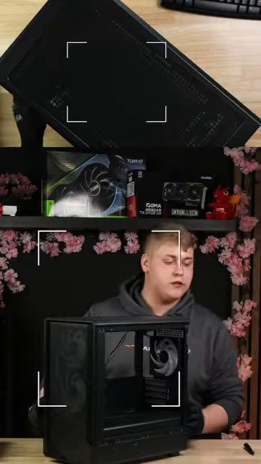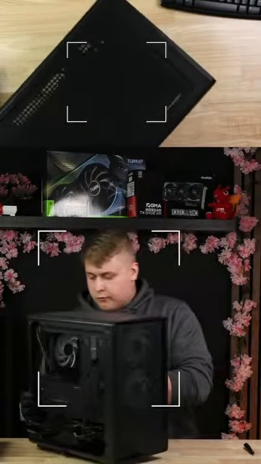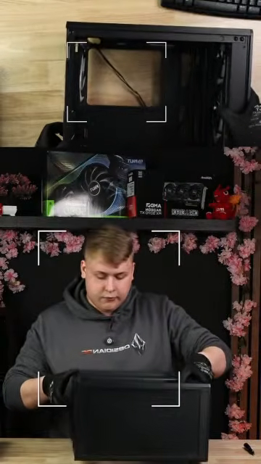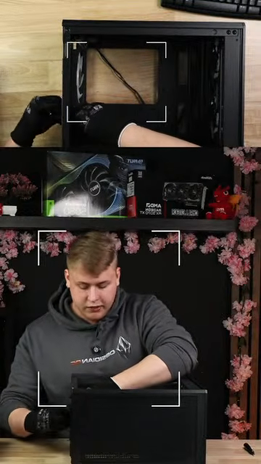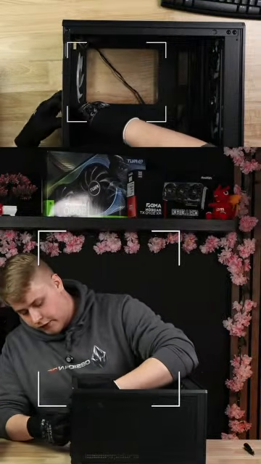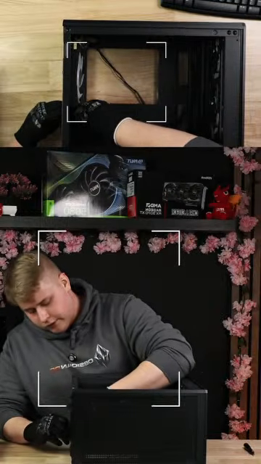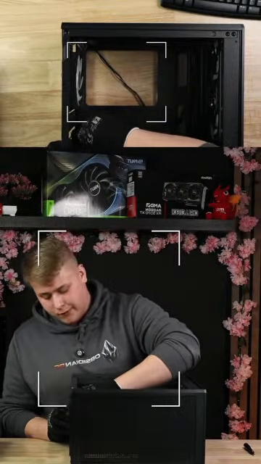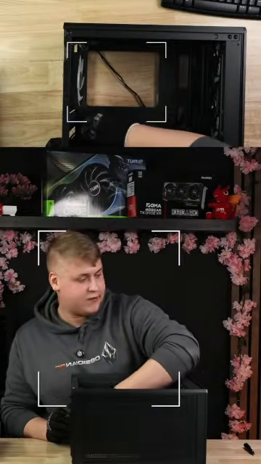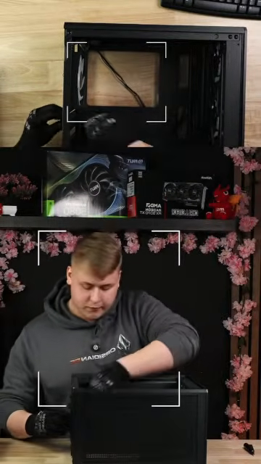So that's the case. First, what we want to do is, for these types of cases, make sure to pop out these PCIe covers, because these are bendy ones, and for some reason this one's more stiff than normal. Now, the bottom one comes off like that, and then the top one, for some reason, is a bit stiff.